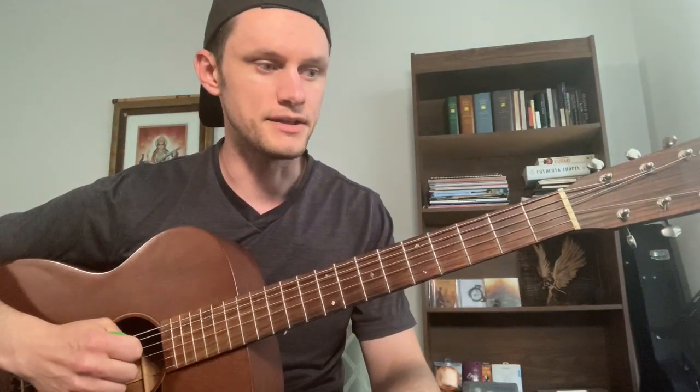Think about where the components are. Where's the 3rd? Where's the 5th? Where's the root? Which note do you need to move to make it minor? Rather than just thinking of them as shapes, actually understand the chords a little bit. And so that's going to be really, really helpful and a really great way to start playing chords in different parts of the fretboard. Really great way when you're jamming with other people, when you're playing with other guitar players.